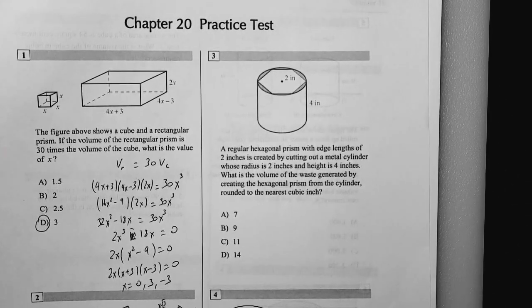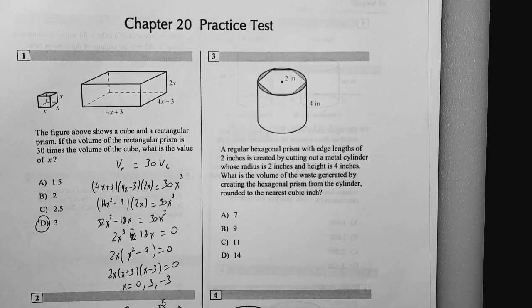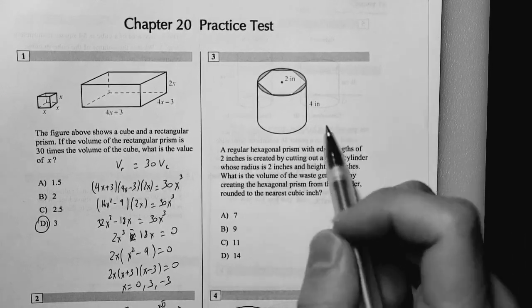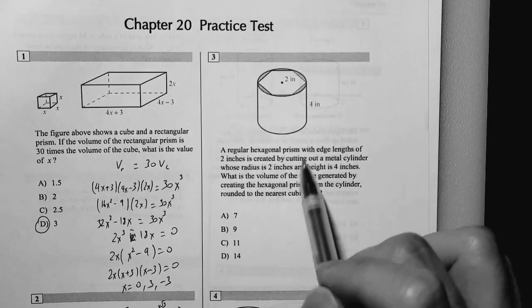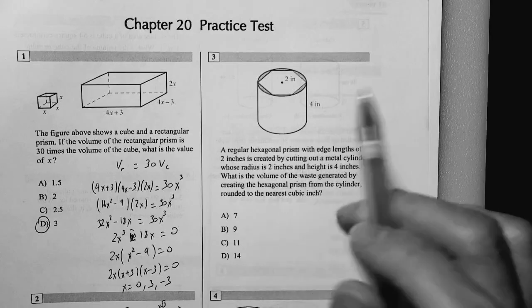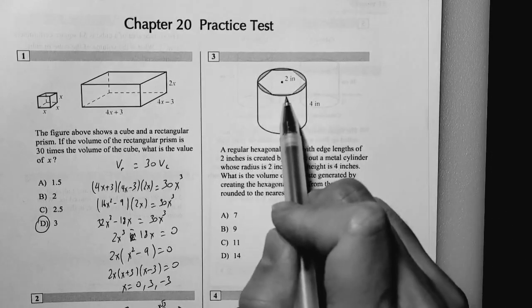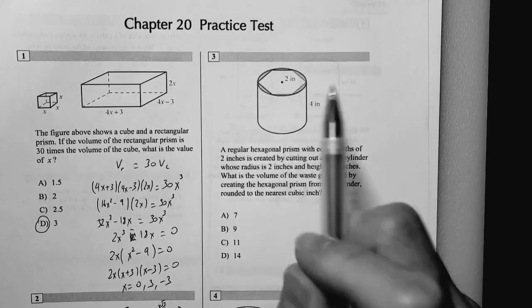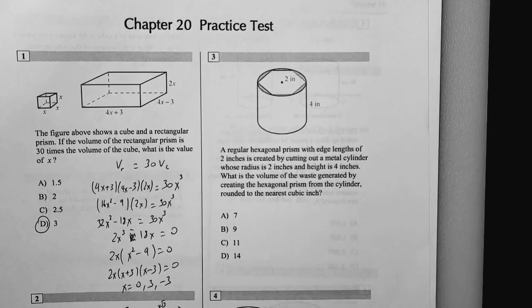A regular hexagonal prism with edge lengths of 2 inches is created by cutting out a metal cylinder whose radius is 2 inches and height is 4 inches. What is the volume of the waste generated by creating the hexagonal prism from the cylinder, rounded to the nearest cubic inch? So we probably want to find the volume, right? Yeah, the volume of the whole cylinder, that's what you start with, minus the volume of the hexagonal prism. That's what you want. So then what's left is the waste, the unused material.